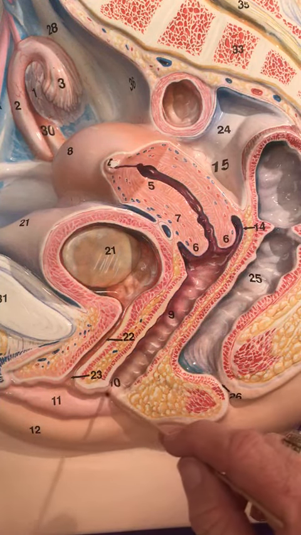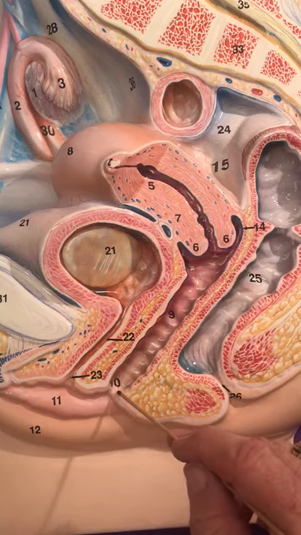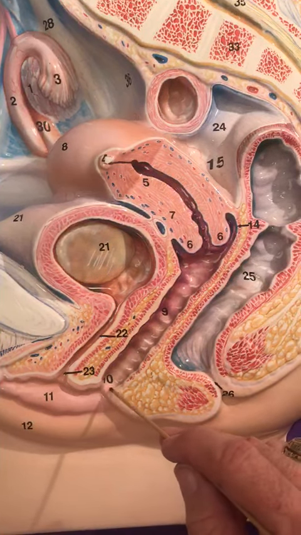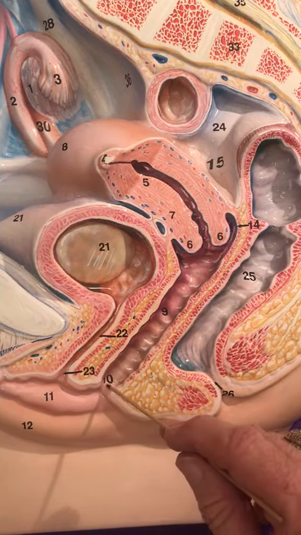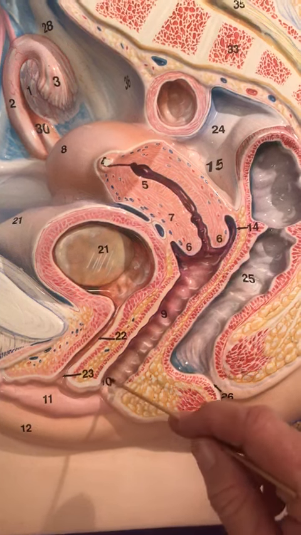This structure right here, this is the vaginal orifice, and oftentimes there's a little membranous tissue there called the hymen, which kind of occludes it a little bit. This is the vagina.